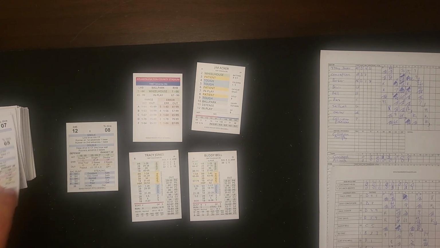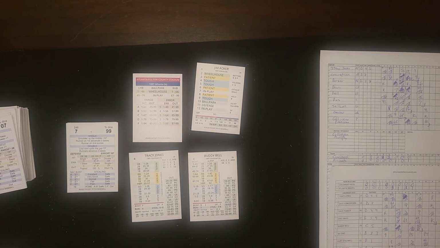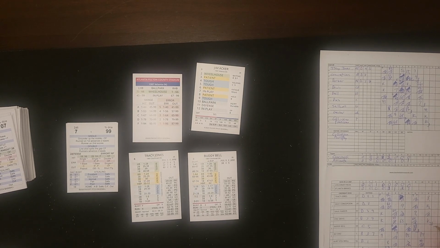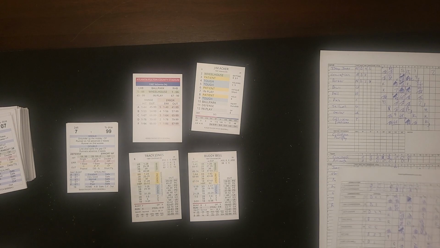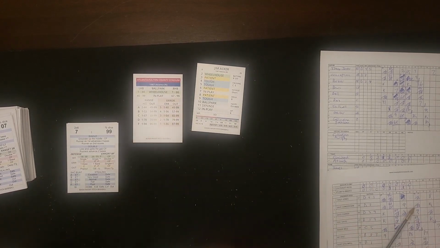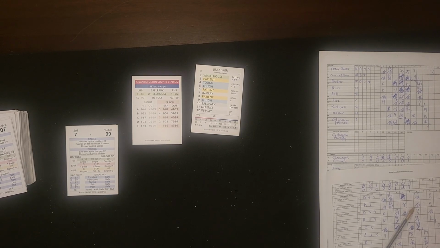Acker, 12, in play. 99, that's a fly to left in both instances. One away. Takes it now to Concepcion on the standard and Bo Diaz on the split.